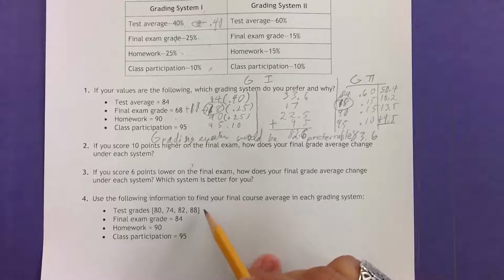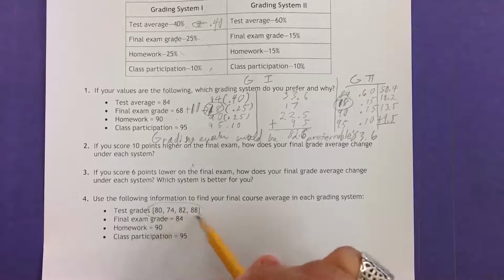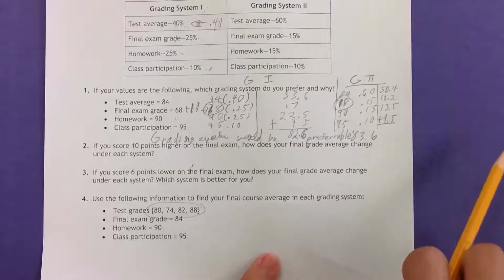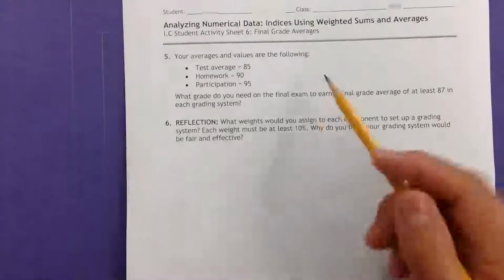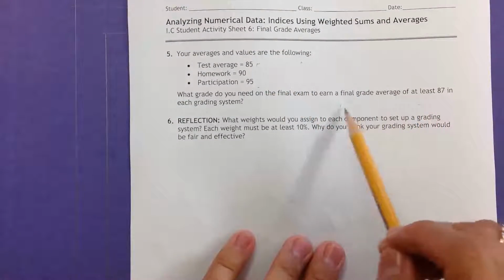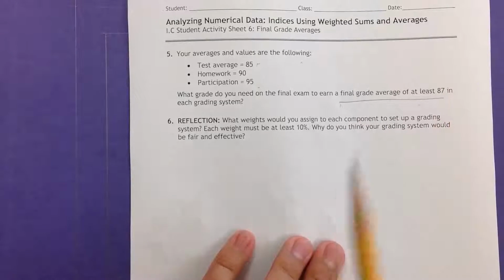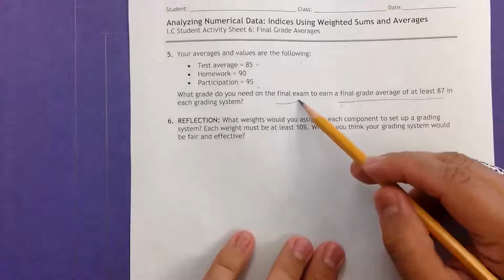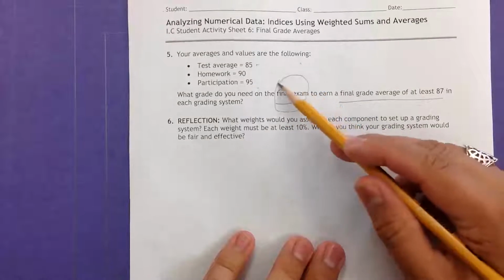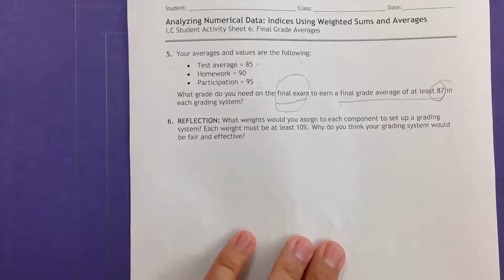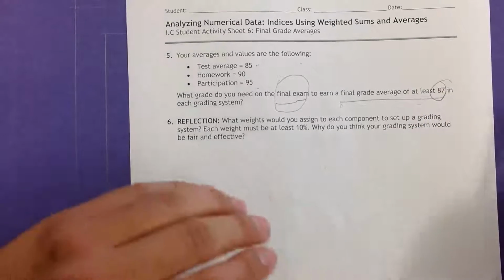Right here on number 4, what you need to do is find the average of the test grades. Add them together, divide by 4, and that's going to give you your average. Then you need to find out what you need to score on the final exam if you want at least an 87. We'll work on that during class, and we have a small reflection.